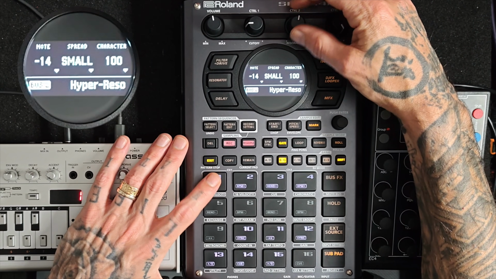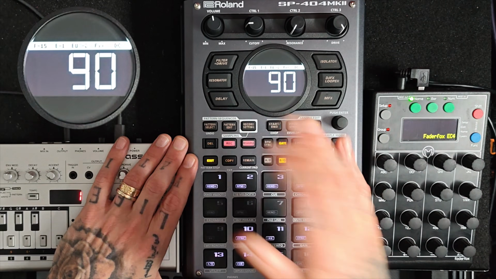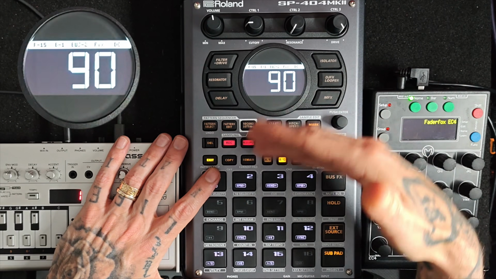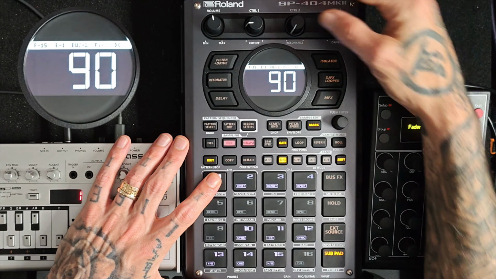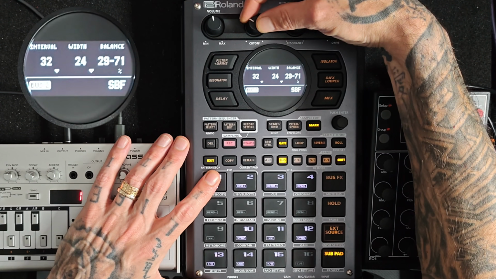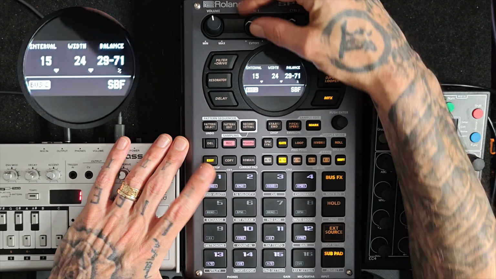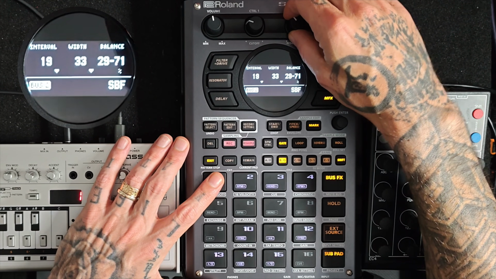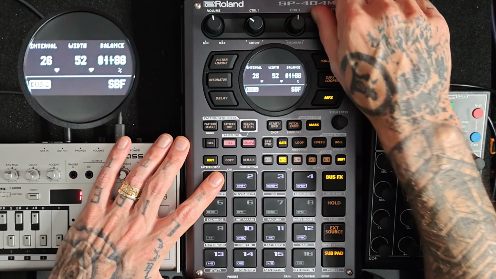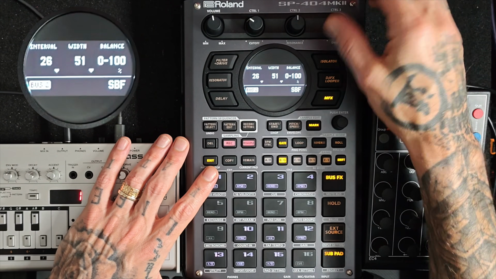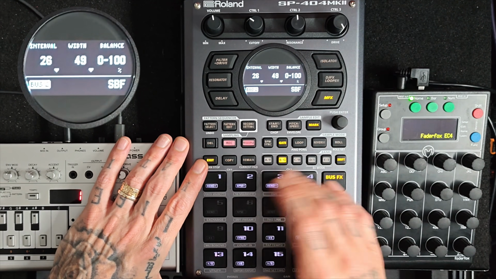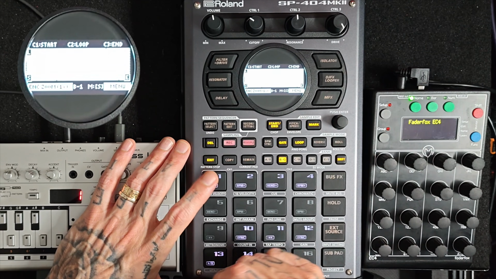Obviously, you can generate tonal stuff, but you can use again the SBF directly on the noise. In this case, probably you want 100% wet. So let's loop this.